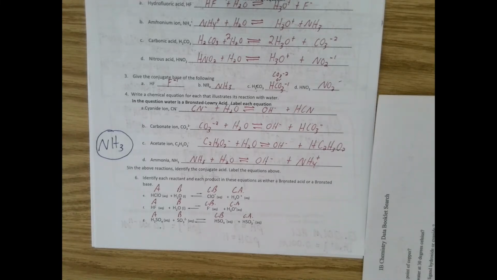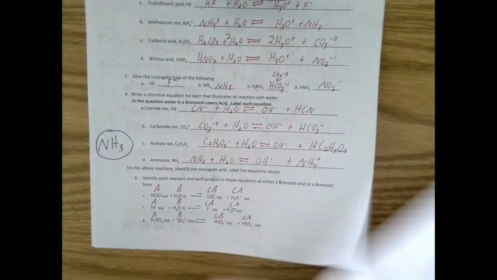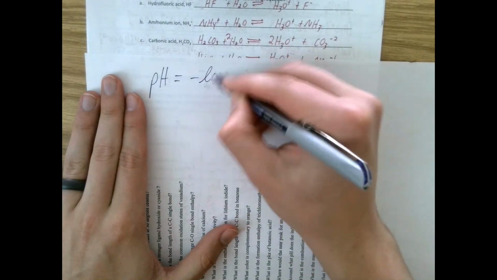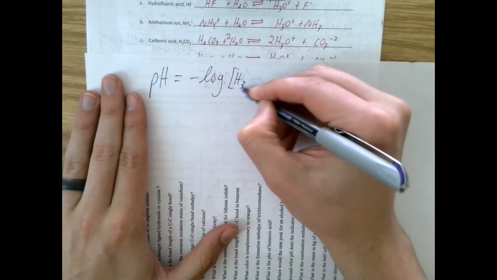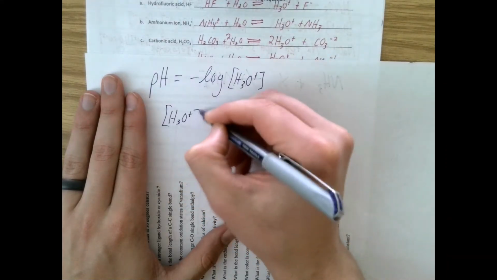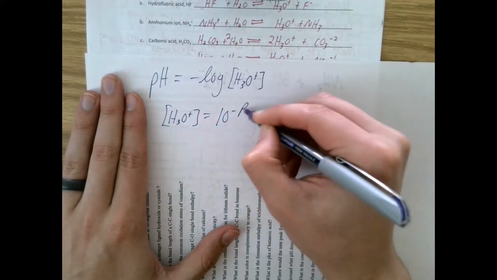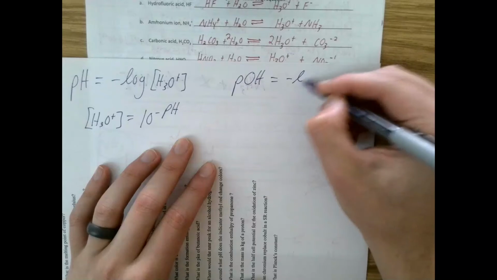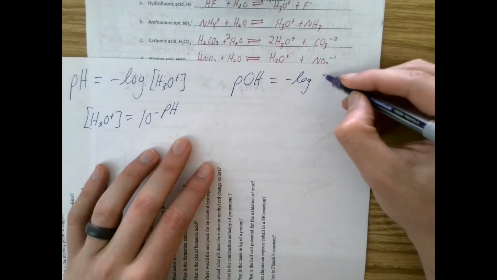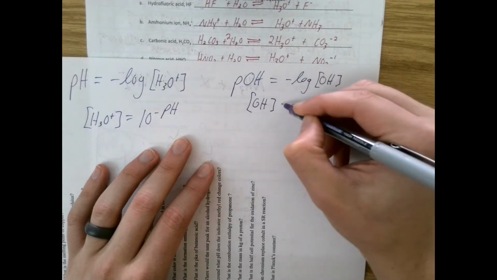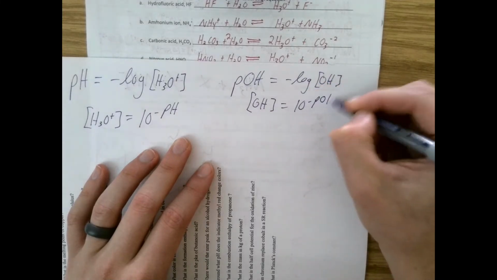Questions about that? Good. So just a summary from yesterday. Hopefully you committed these to memory last night. I know that pH equals the negative log of the concentration of H3O plus. I know that the concentration of H3O plus is equal to 10 to the negative pH. I know that pOH equals the negative log of what? Hydroxide concentration. So the concentration of hydroxide is equal to 10 to the negative pOH.